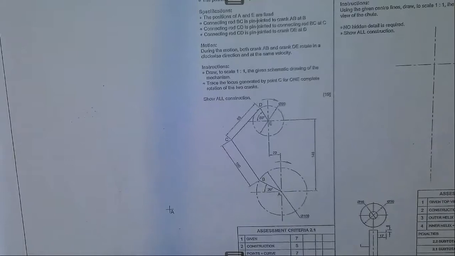Right. Answer question number 2. Answer question 2.1 and 2.2. The first one is 2.1.